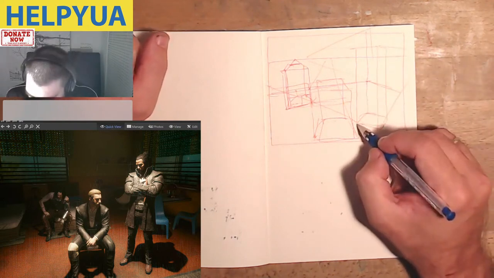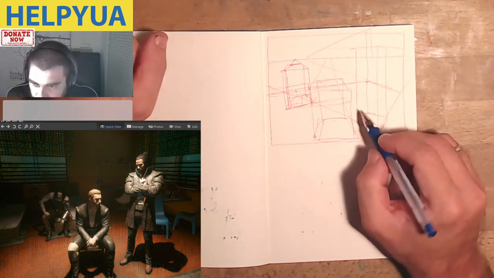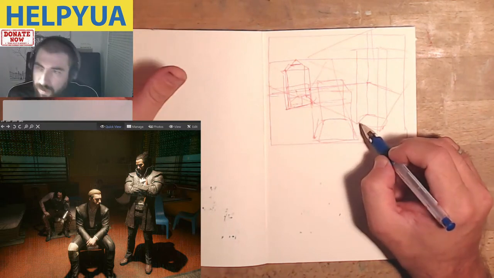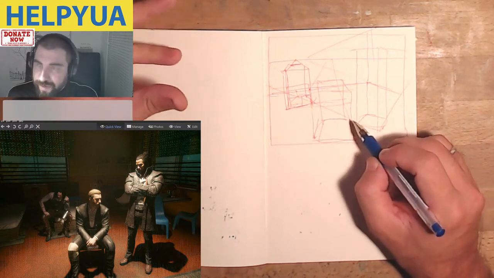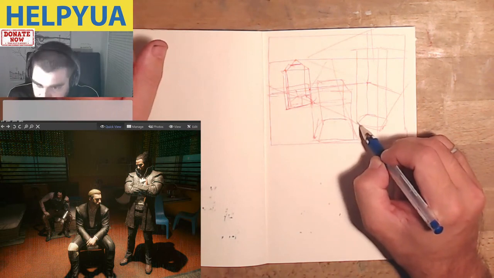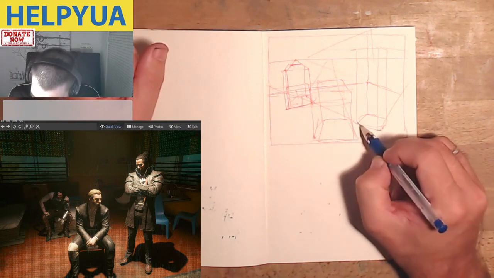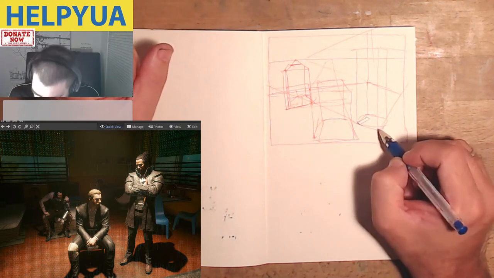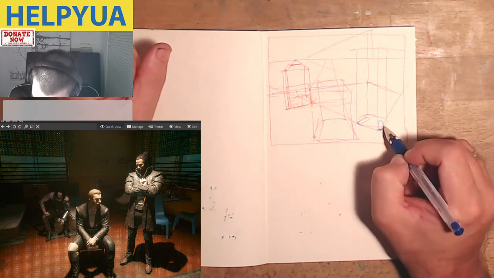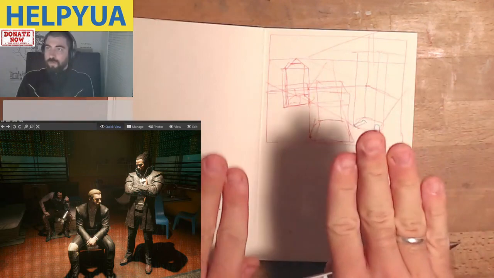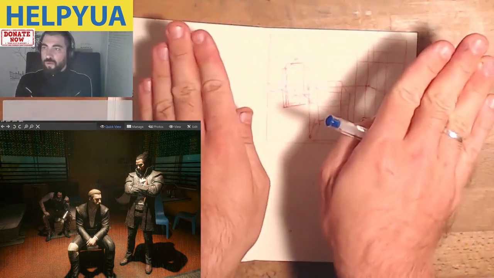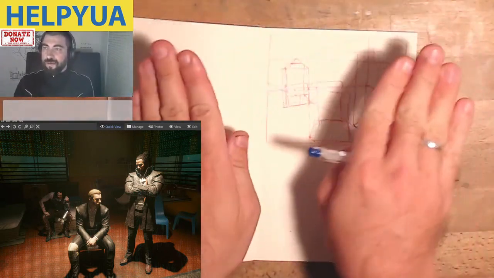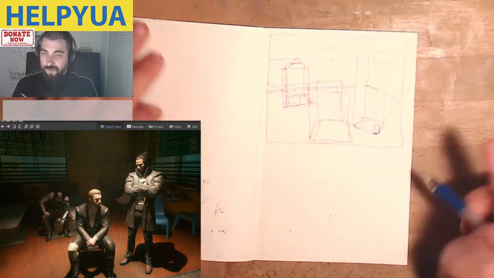Okay, so here you can see his leg is not like 45, but it's still a little open. You can see it's like this. Right? See what I mean? Instead of being like this, it's a little open. Usually it's open like this.